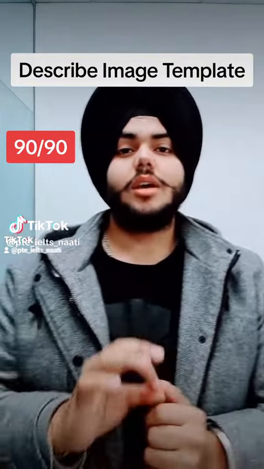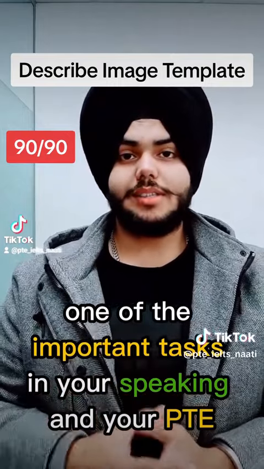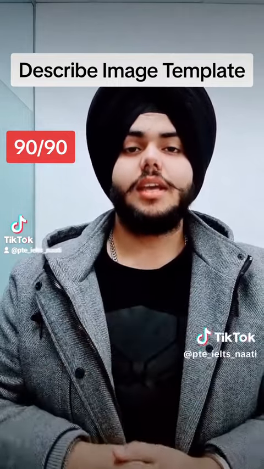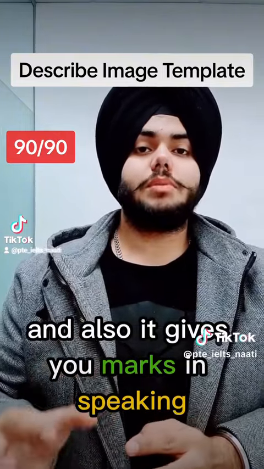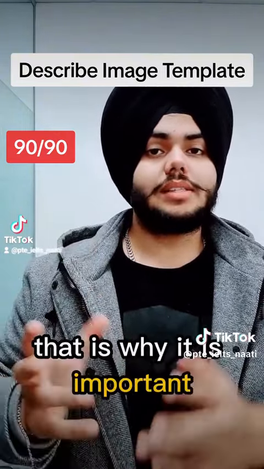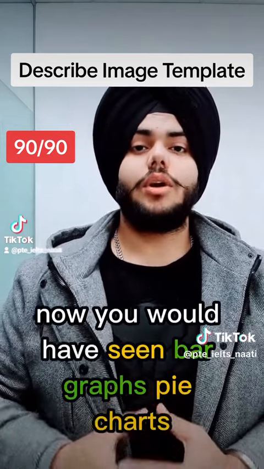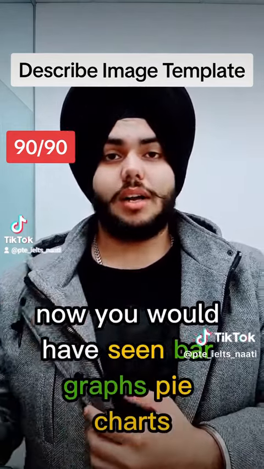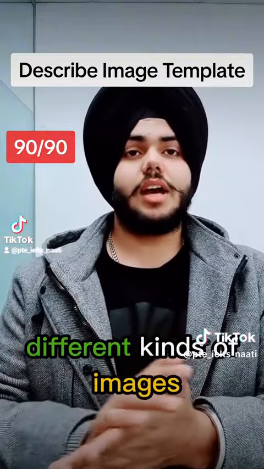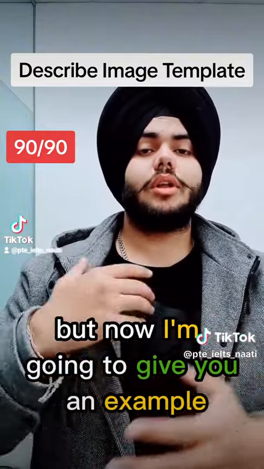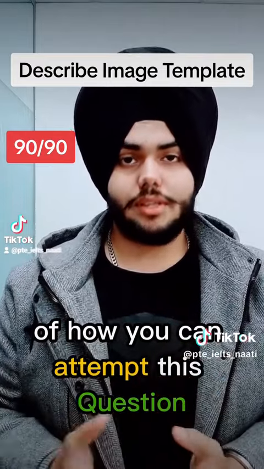Describe image. One of the important tasks in your speaking and your PTE, and also it gives you marks in speaking, approximately 22 marks. That is why it is important. Now you would have seen bar graphs, pie charts, okay, different kinds of images. But now I'm going to give you an example of how you can attempt this question.